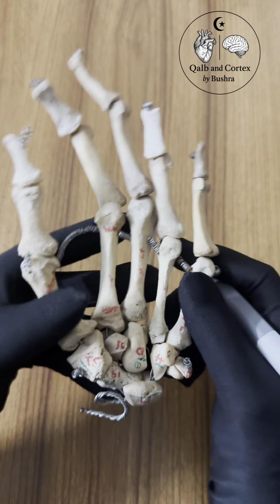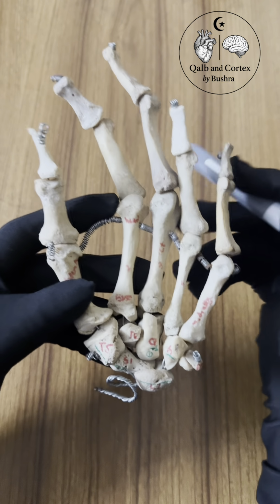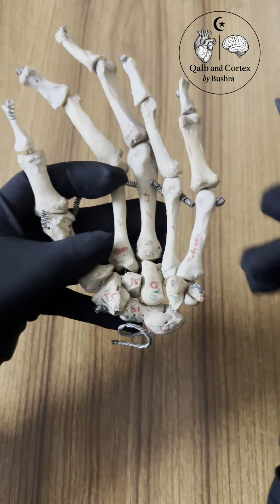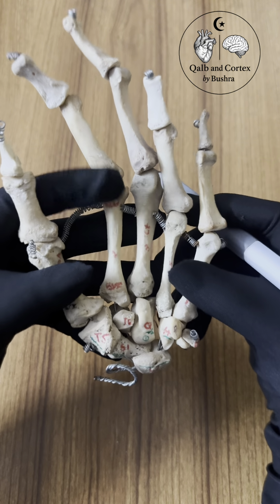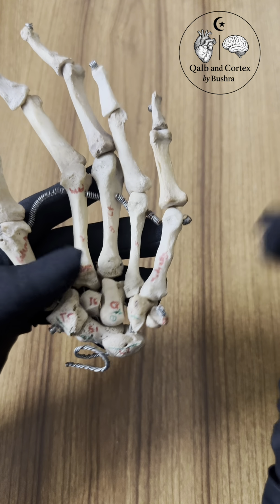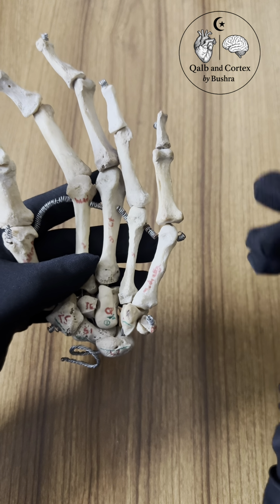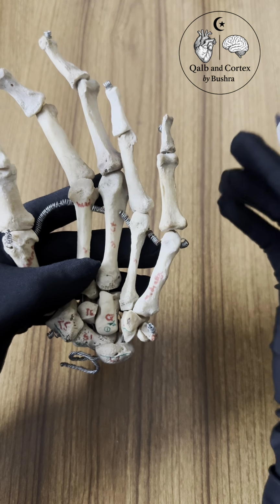The ulnar nerve passes along the hook of the hamate. This is the palmar surface, and this is the dorsal surface. The carpal bones are morphologically short bones. Why are they called short bones? Because they are cubical in shape, and they have 6 surfaces. 4 surfaces are articular and 2 surfaces are non-articular. The non-articular surface takes attachment of muscle.